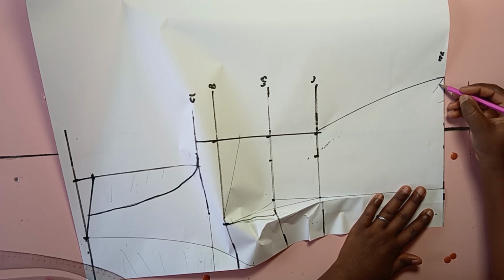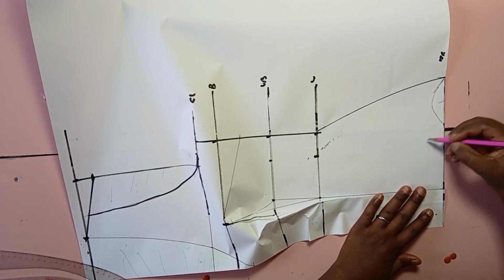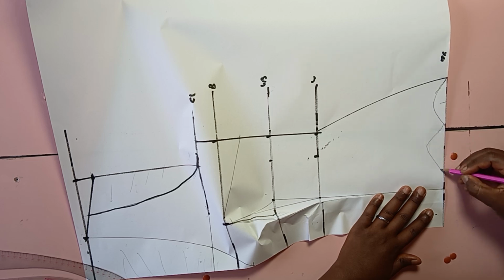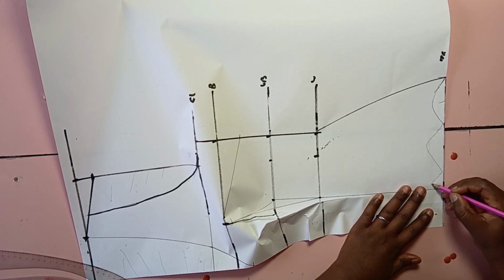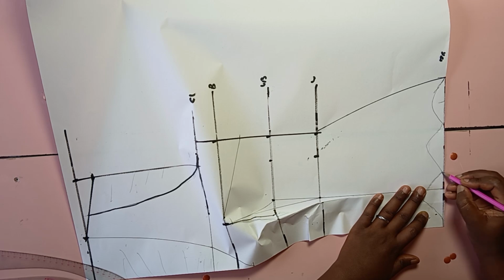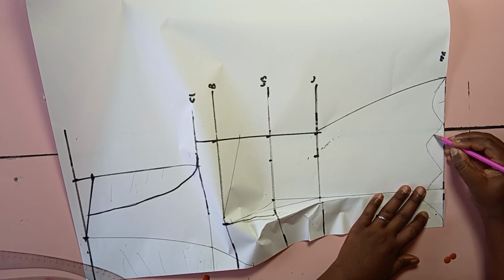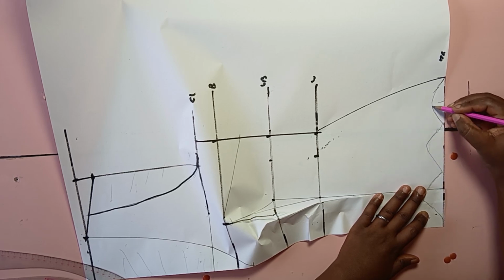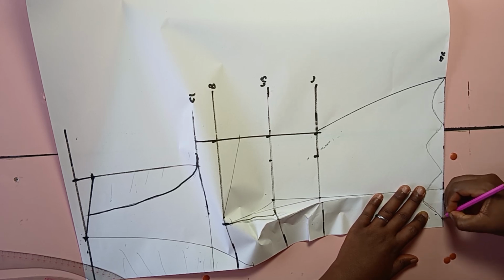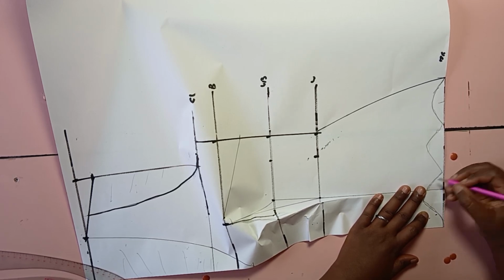You just come up a little bit like this. You come up again. So this one is just as you like. You can just play around with your fabric and your pattern paper to get the desired asymmetric you want for the hemline. So we just add this like this. So let's assume that this is what we want to use for the dress.